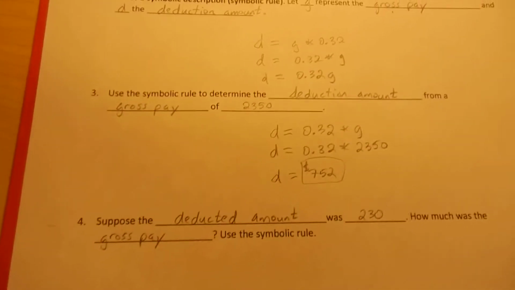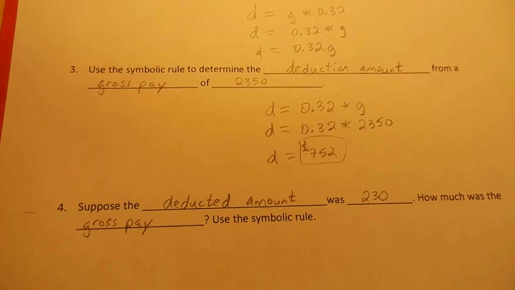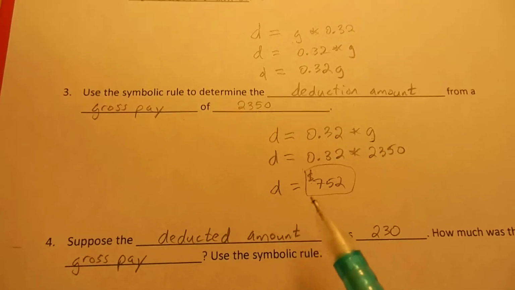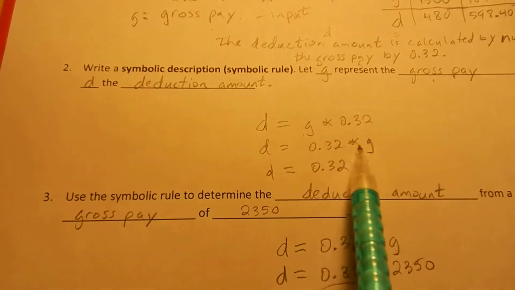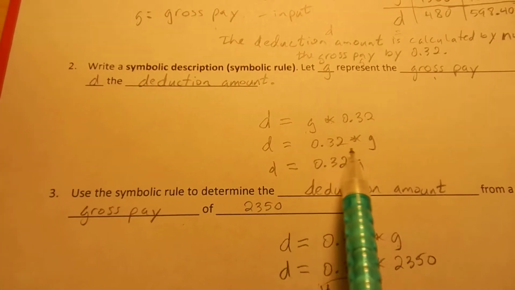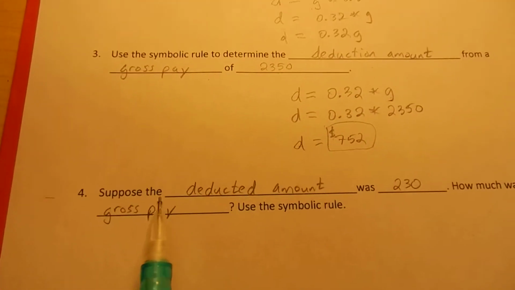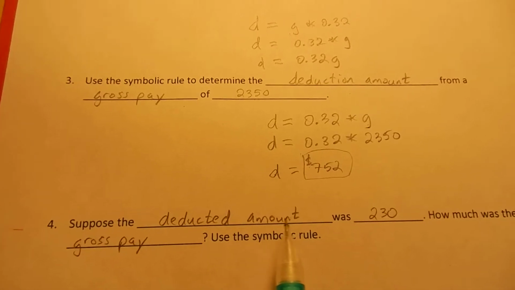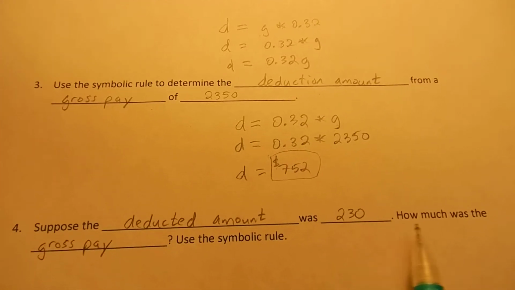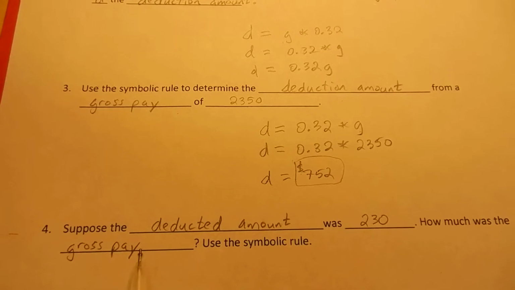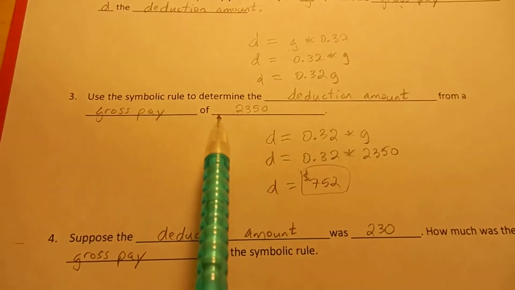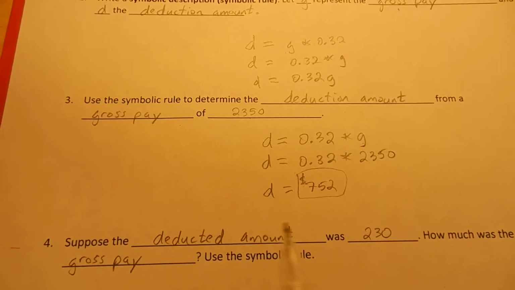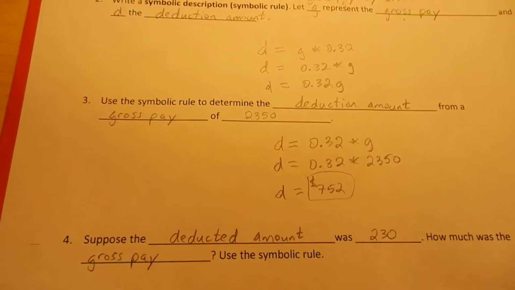So this last question, we help you understand, or try to help you understand, another use for the symbolic rule, and I chose this guy to use in my previous problem. Let's read it. Suppose the deducted amount was $230. How much was the gross pay? So similar question to this, not exactly, but similar. I mean, the two variables are there. Let's use the symbolic rule to do that.